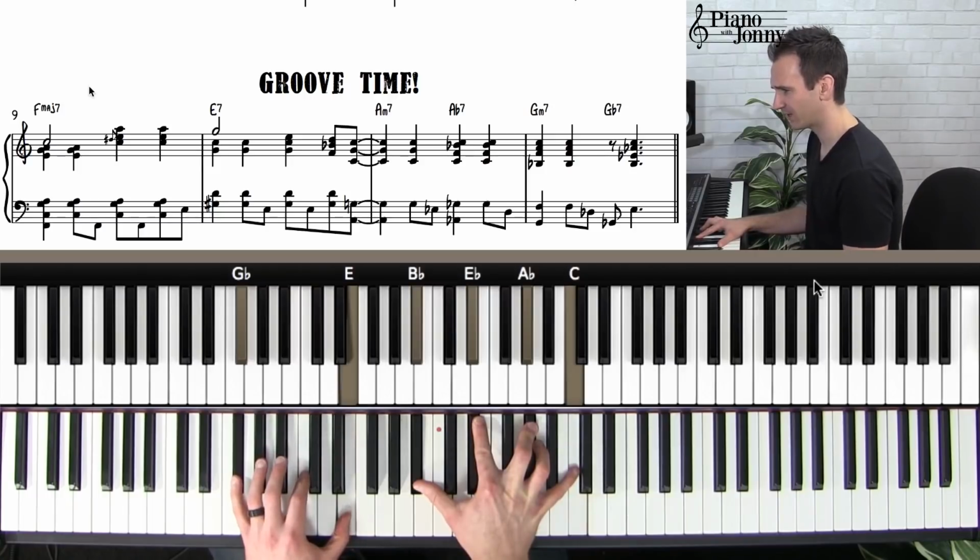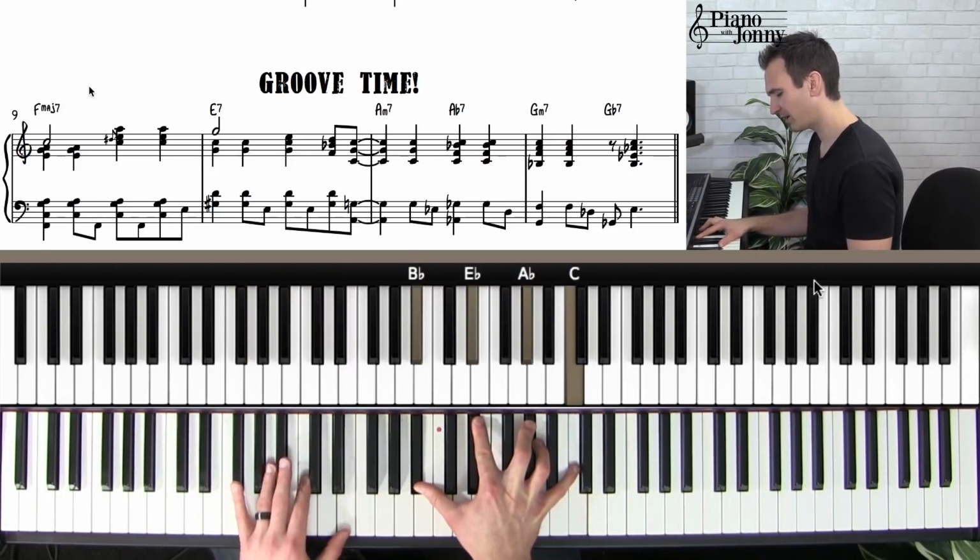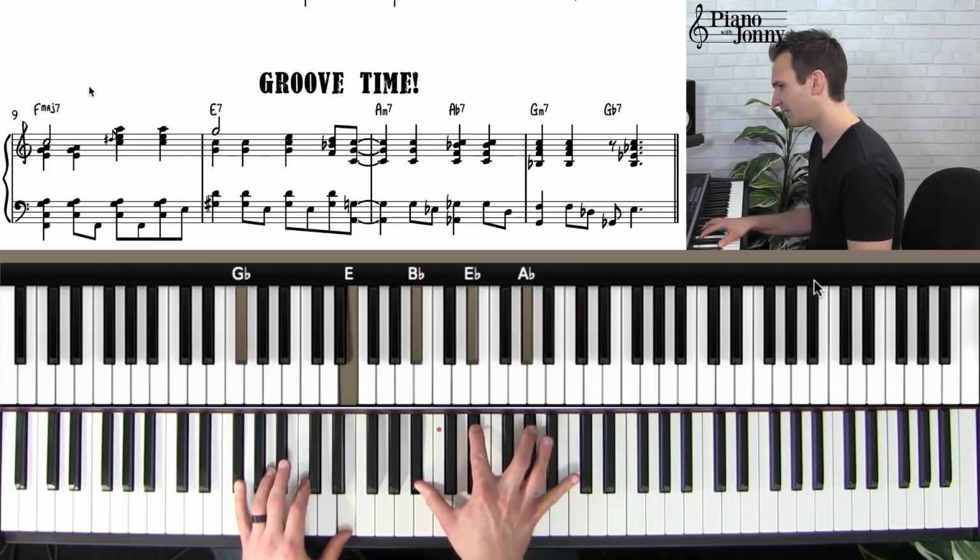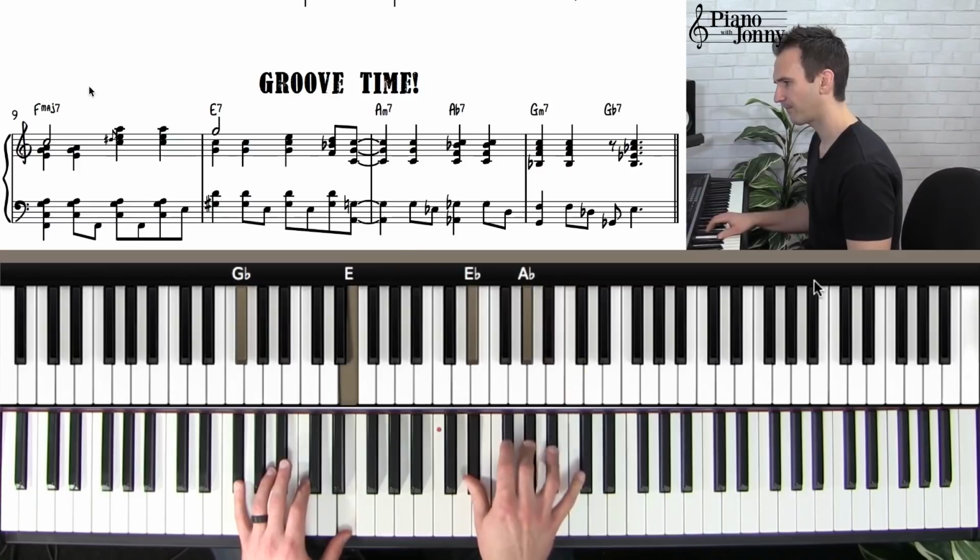And then the G flat dominant 7. One of the most colorful chords in the book. Love this one. It's kind of hard to reach, but it's root, 7 on the G flat, 3rd, 13, 9, and the sharp 11 is way up there. If you can't reach the B flat down here, you could do that.